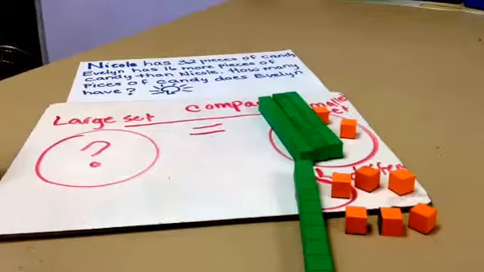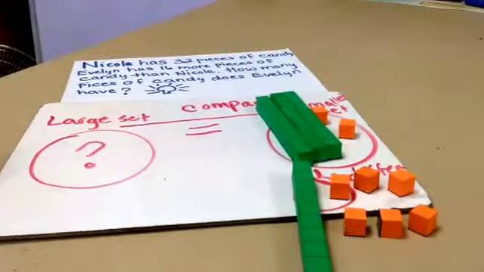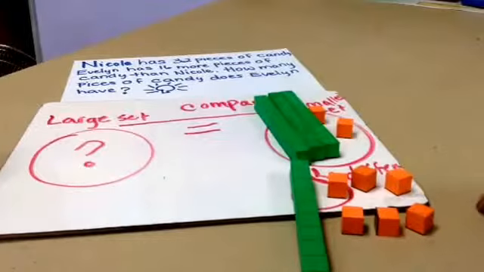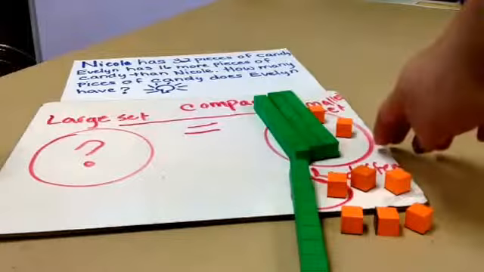So in this problem we have a large set, Evelyn's number of candy, which is not told. It's being compared with the smallest set. Nicole's number of candy is 32 pieces.